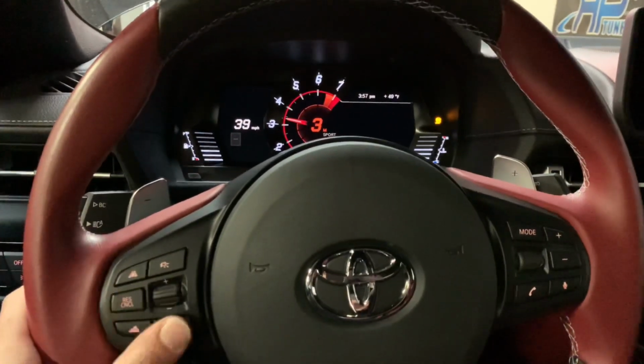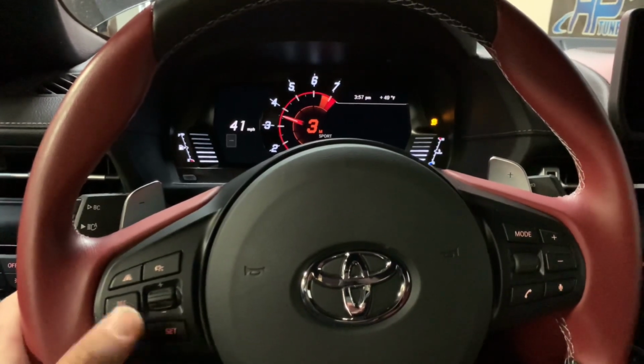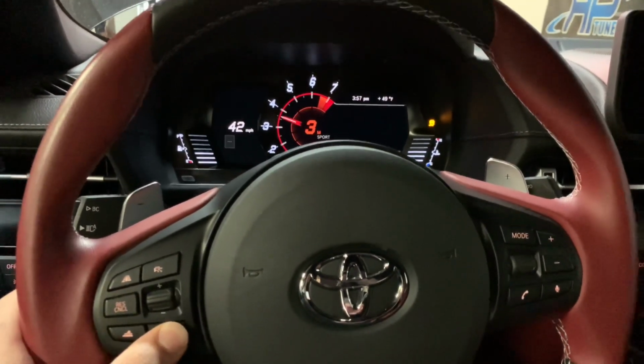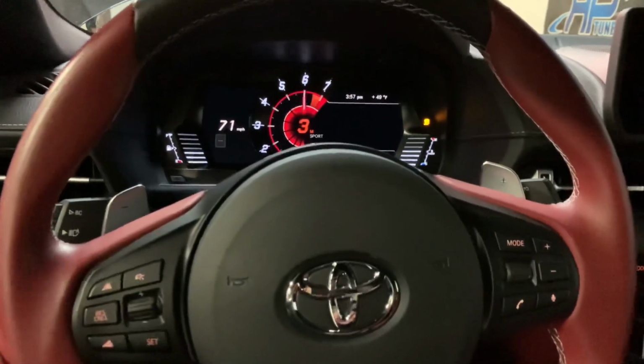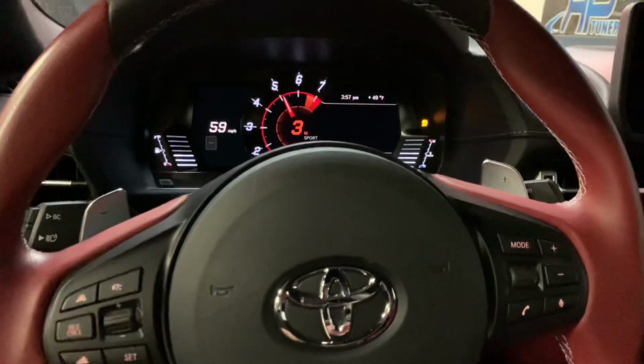So remember, I'm going to press it and hold it and then release it when I'm ready to go. That is how the rolling boost function works.